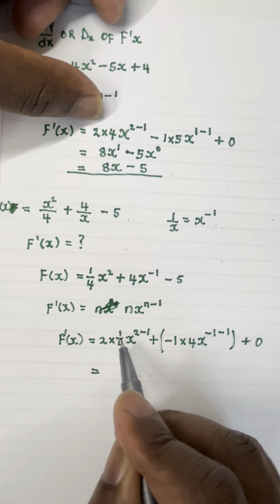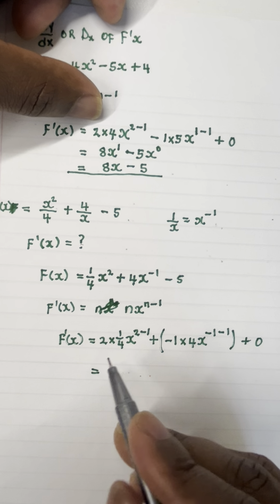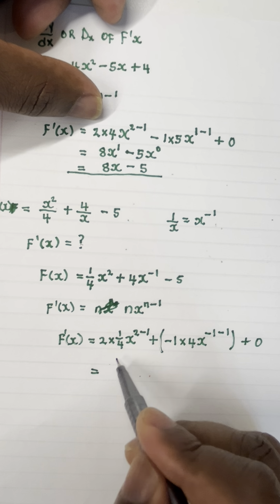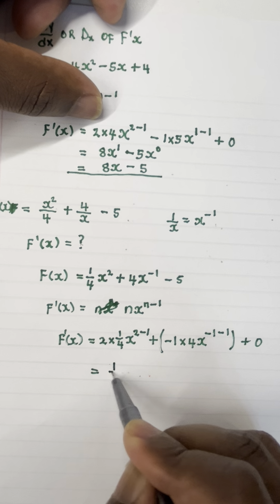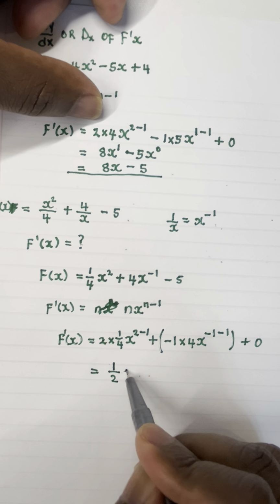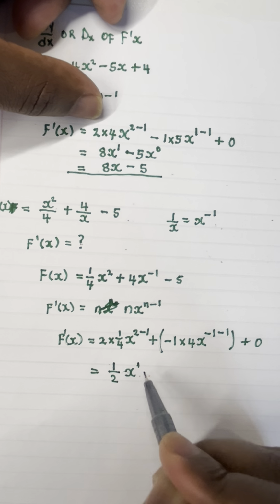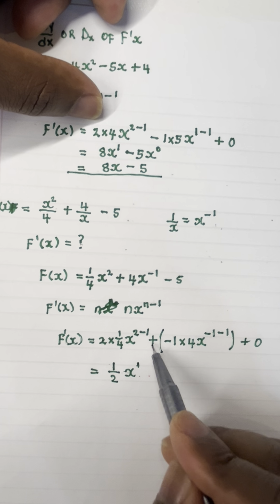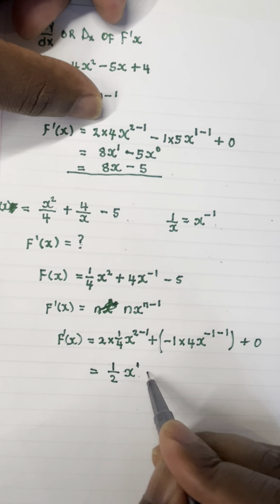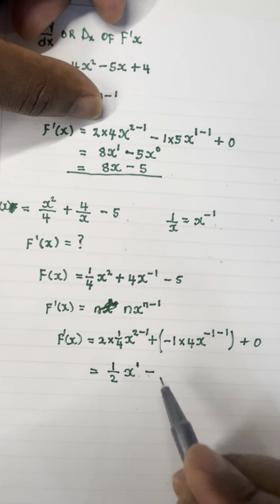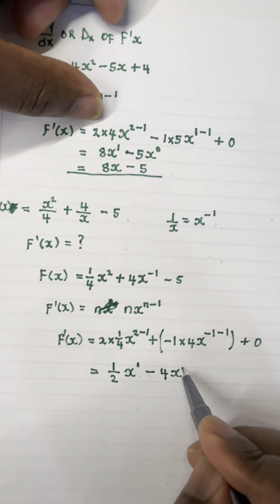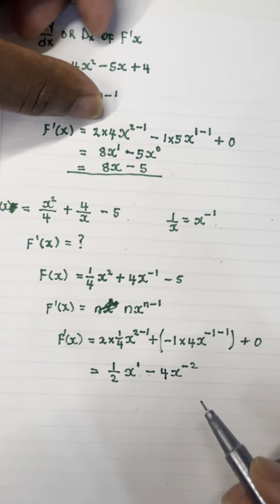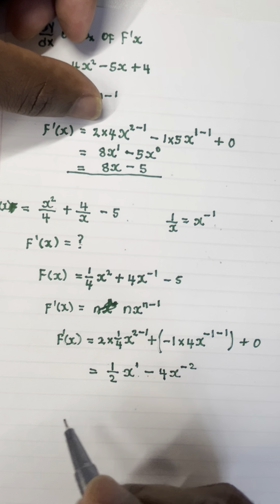2 times 1/4 is the same as 2/4, and 2/4 is the same as 1/2. And then x to the power 2 minus 1 is 1. Now this one will say positive times negative, it would be negative. 1 times 4 will be equal to 4. x to the power negative 1 minus 1 is negative 2. Okay, hope you're still following me.